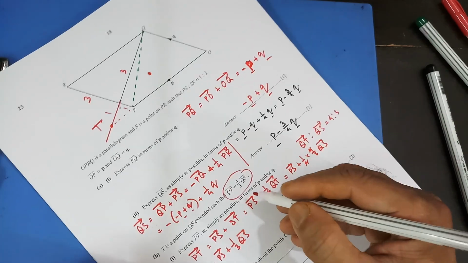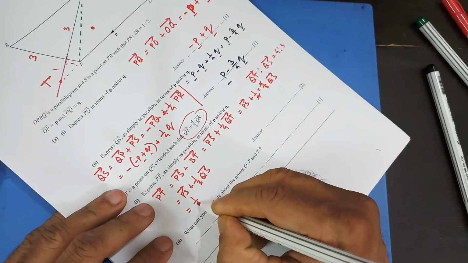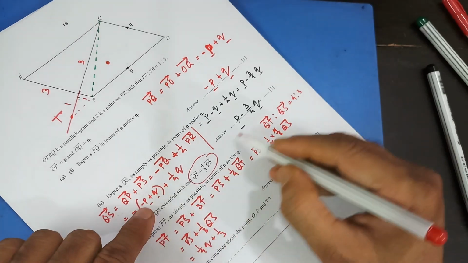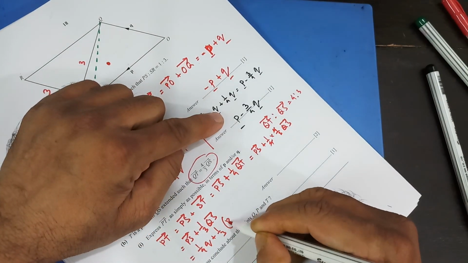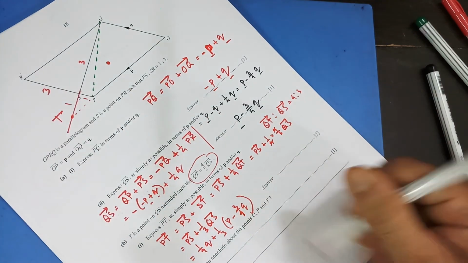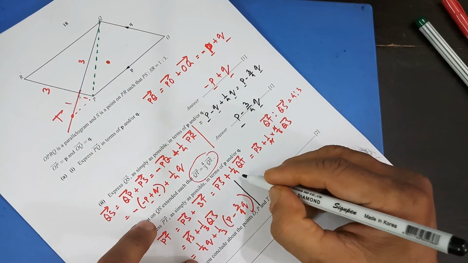Now PS is going to be 1 by 4 Q plus 1 by 3. What is QS? We already have QS. That's going to be P minus 3 by 4 Q. Now I think I'm running out of space.